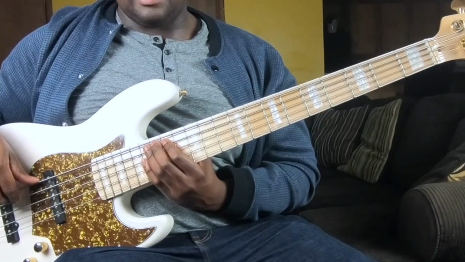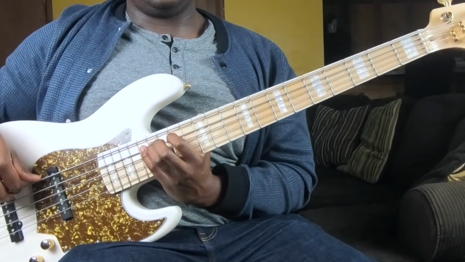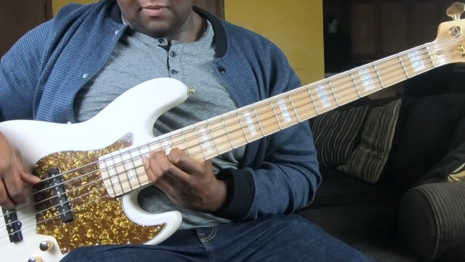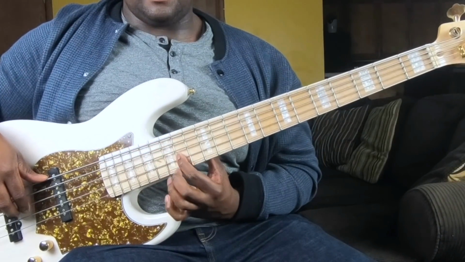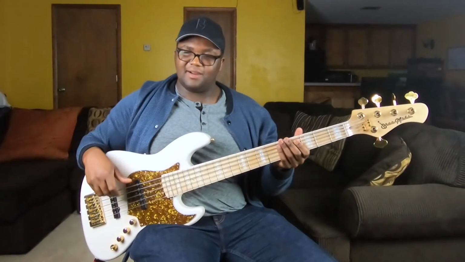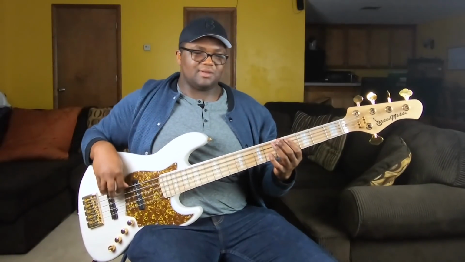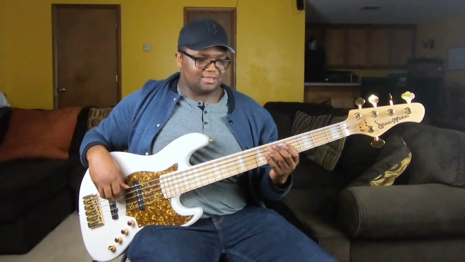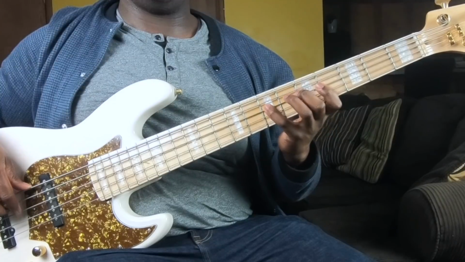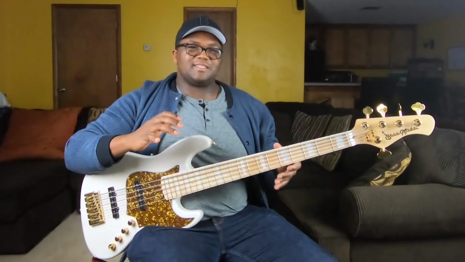And then Aeolian: 1, 6, 4, and 5. And it's in every one. In Locrian, same way: 1, 6, 4, and 5. So it's in every one.